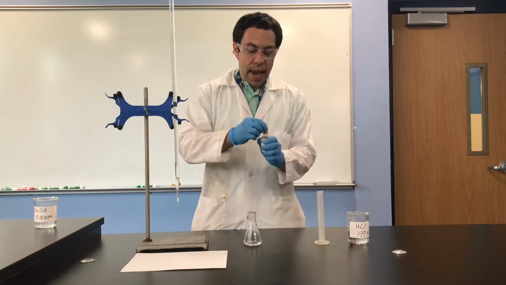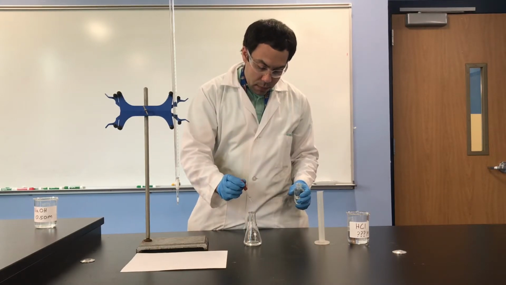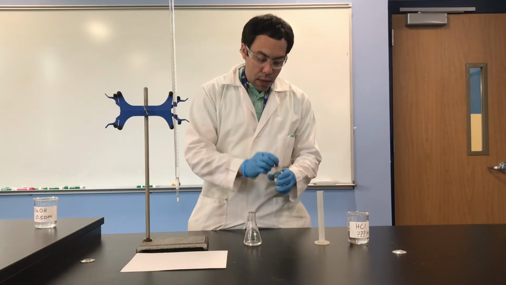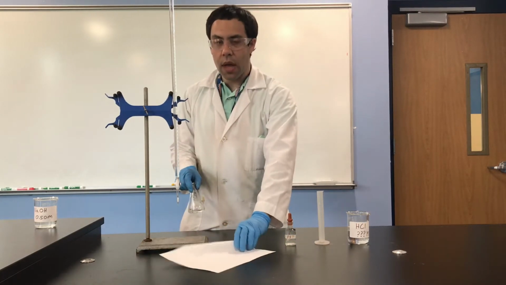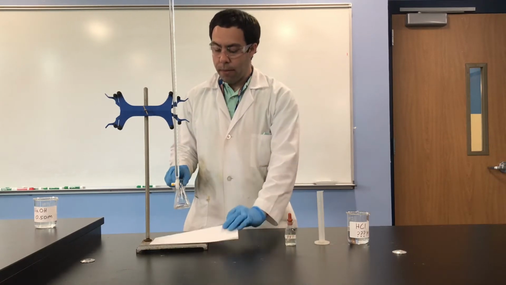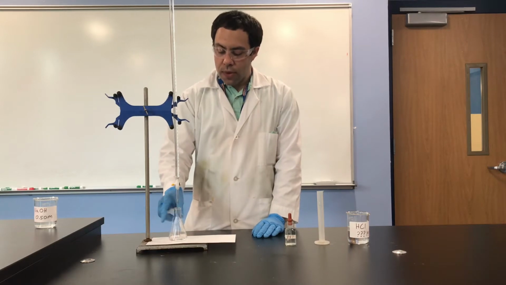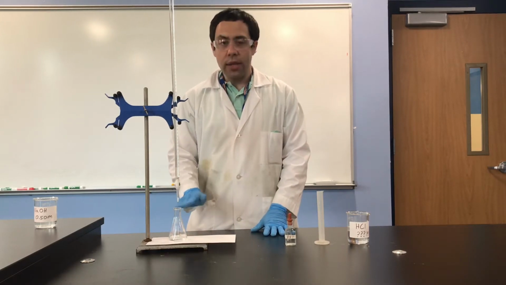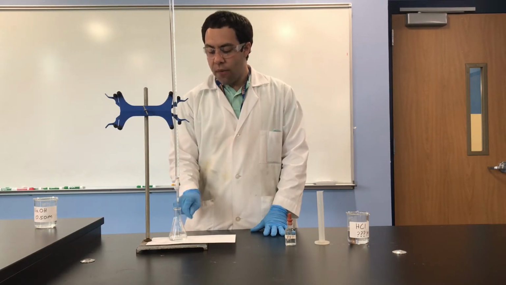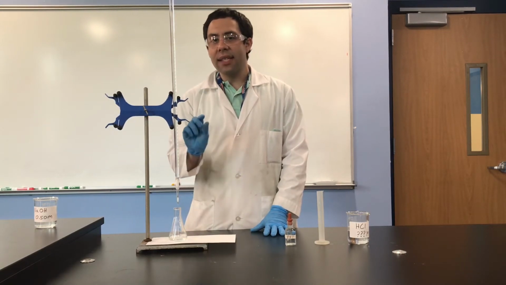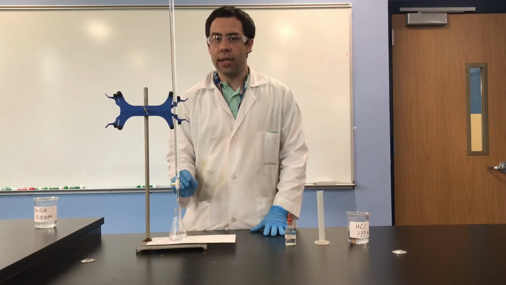I'm also going to take 2 drops of the phenolphthalein and place it into the acid inside the flask. I have this white piece of paper so that I can see the color change of the phenolphthalein when it turns pink. When the phenolphthalein turns pink inside of the flask and it stays a faint pink for a couple seconds, I know that the acid has been neutralized.